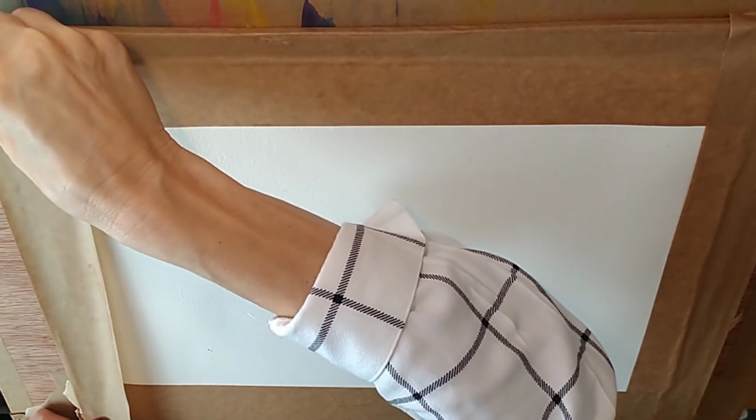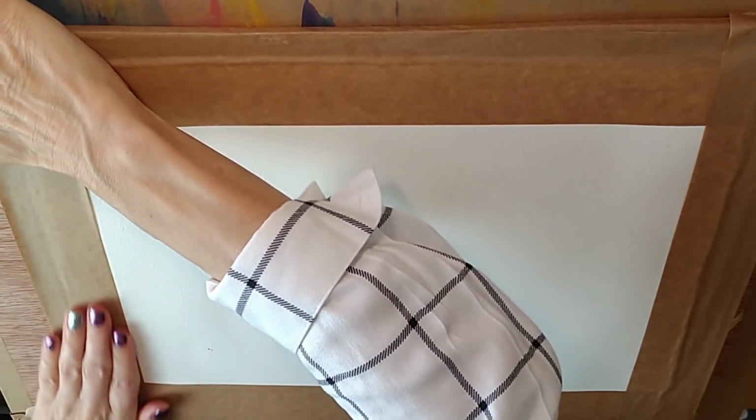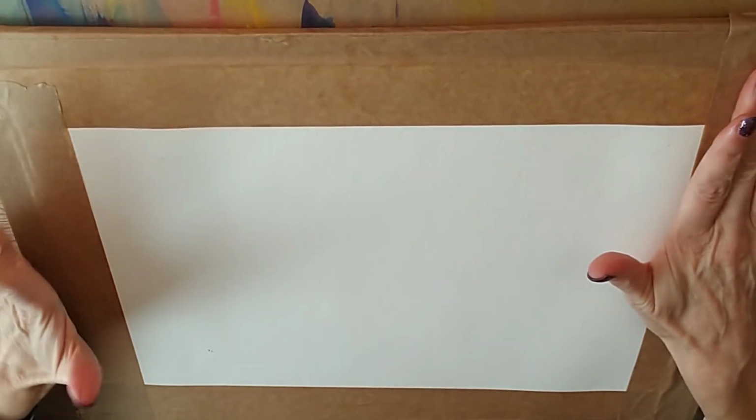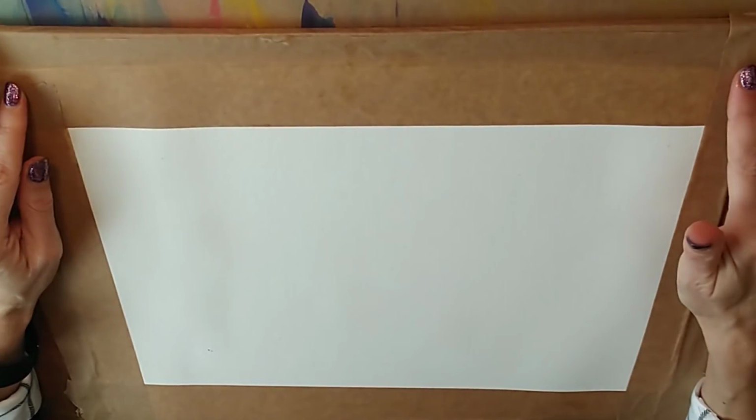Now at this stage people often think they've done something wrong because the paper starts to bump even more, it starts to buckle. It will have already expanded before you stuck it down, you probably just didn't see it happening. Once you've stuck it down it'll continue to expand. That's completely normal. All I'm going to do now is just leave it.